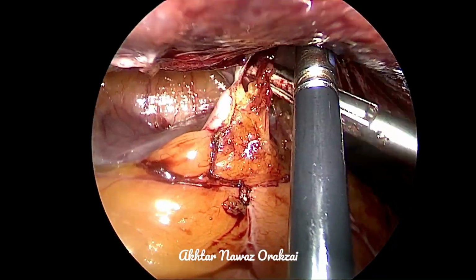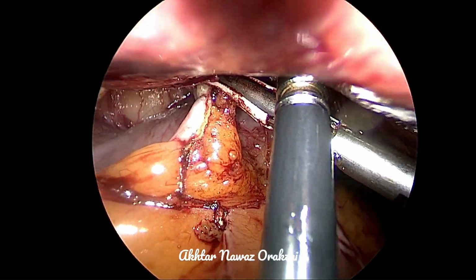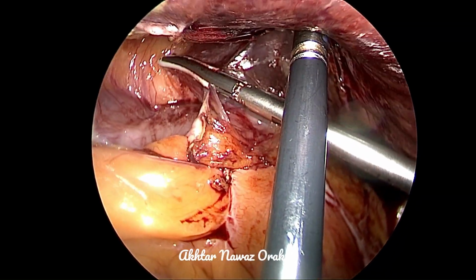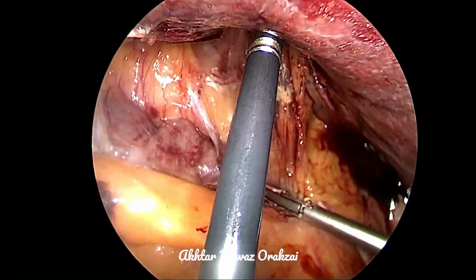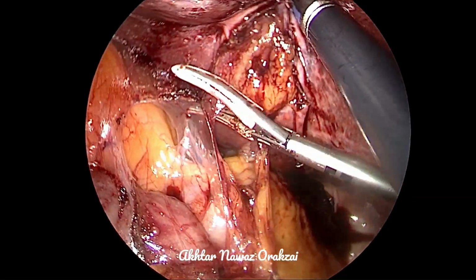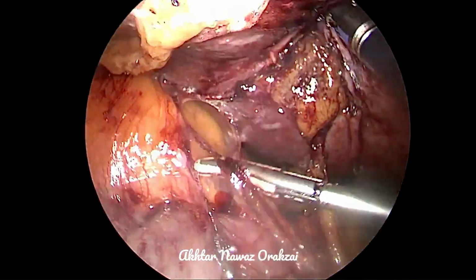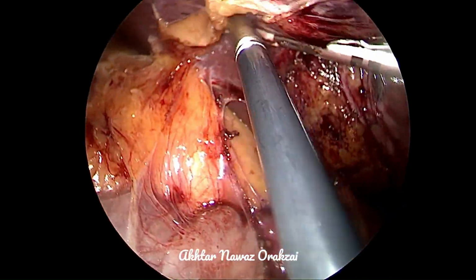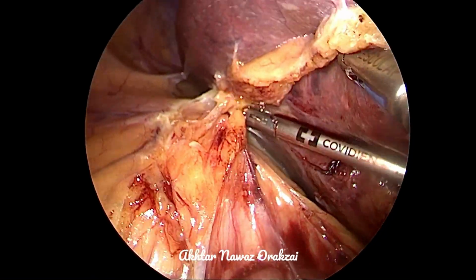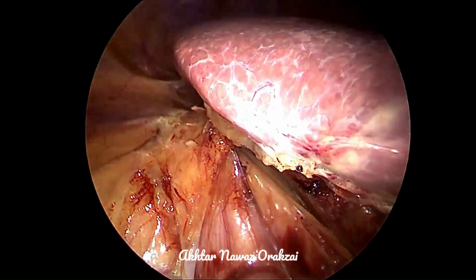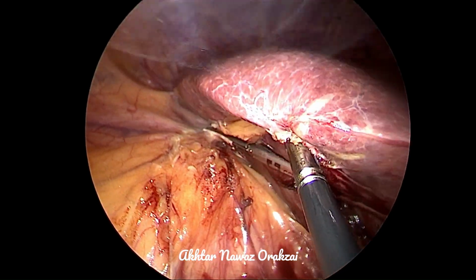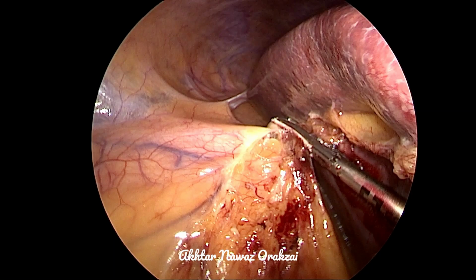Care must be taken not to injure the part of the colon which we cannot see, as we all know that the laparoscopic view is a two-dimensional view, so one can miss some delicacies, and this can lead to various complications. Here nicely it has been mobilized, and the wall of the colon is beautifully intact. So moving forward towards mobilization of this part of the liver for retraction, we go a little more further, and slowly and gradually things become easier.